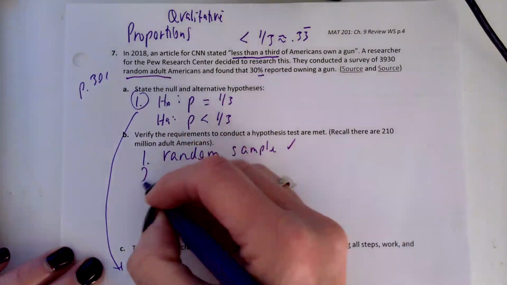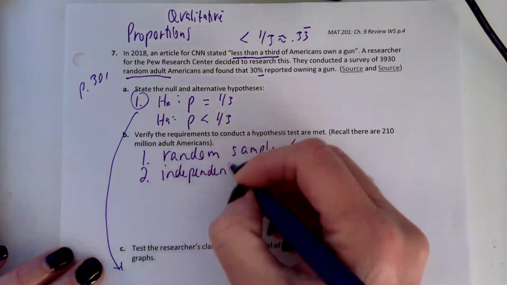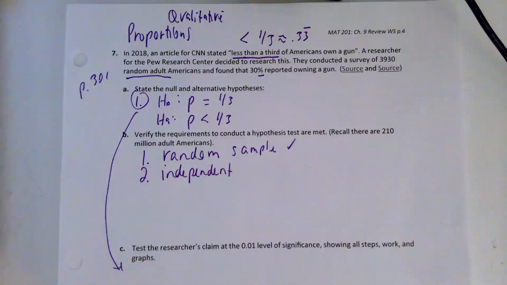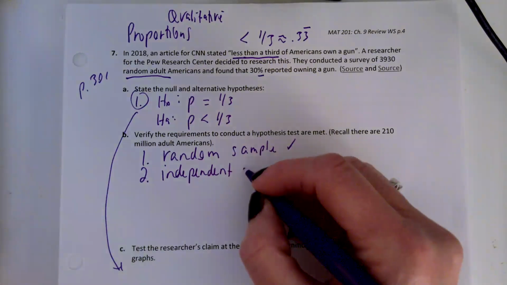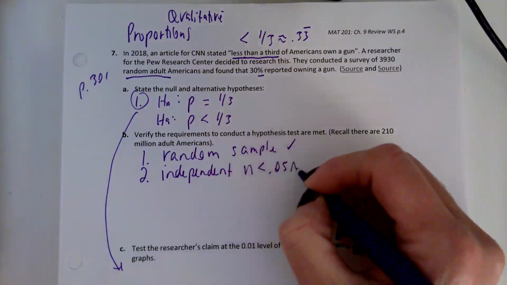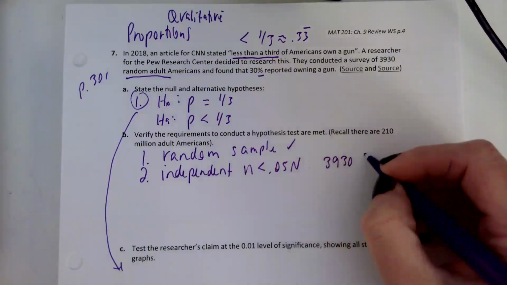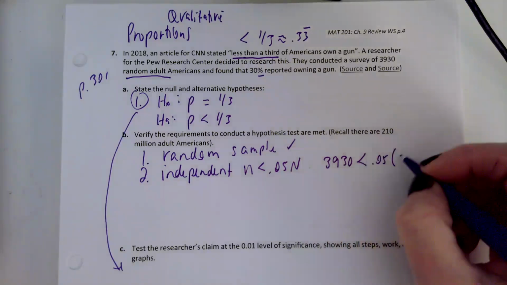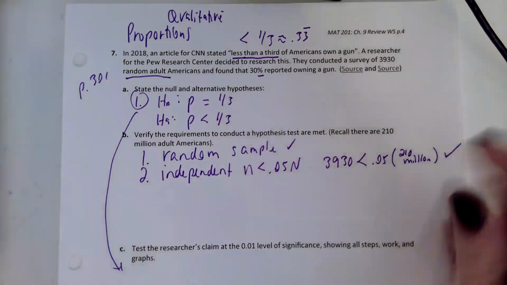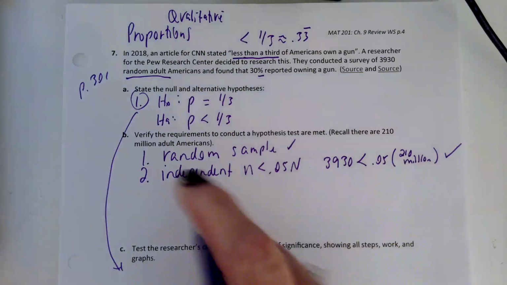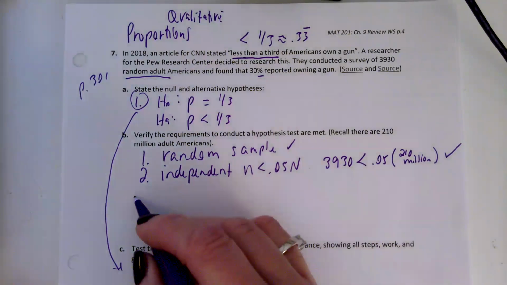So check. And then we need to check for independence because once they've asked an adult the question, they can no longer ask them again. So that is sampling without replacement. That means we have to make sure that our sample is less than 5% of the population. And our sample is 3,930 people, which is definitely less than 5% of 210 million. So that's a check. Again, you need to show me these numbers. You might not always know the big N, but you'll know the sample size.